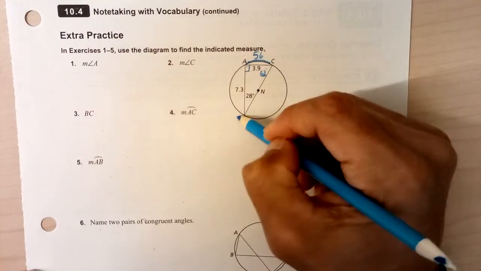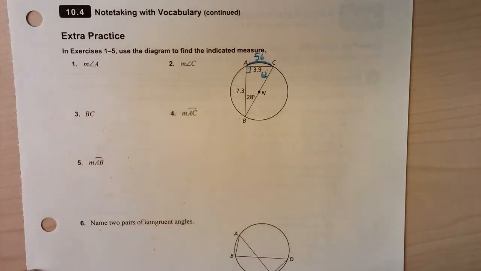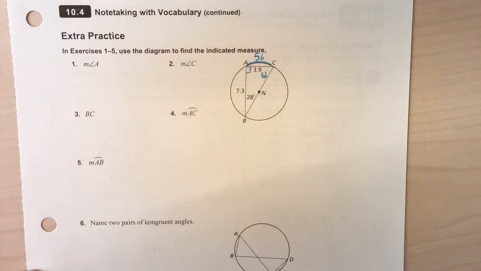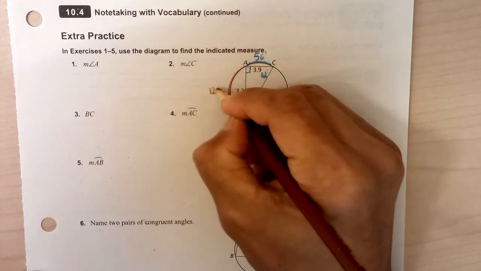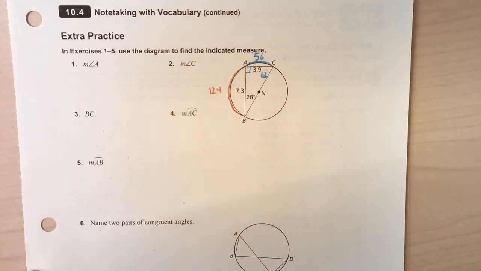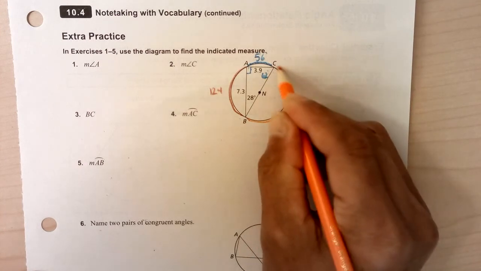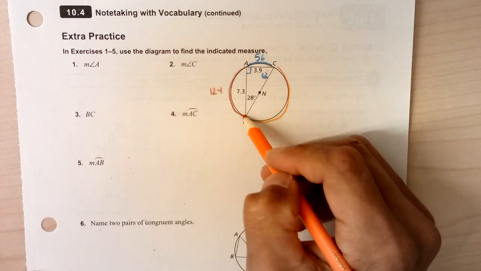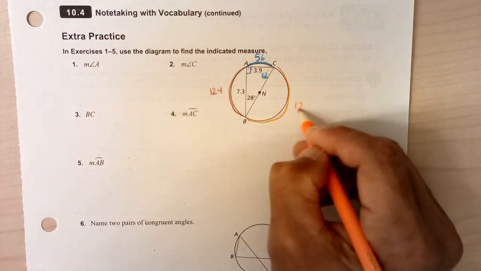Angle C is an inscribed angle, so it intercepts arc AB. Arc AB would be twice the measure of that. So arc AB, 2 times 62, is 124 degrees. And then arc CB, let me get a different color here, would be a semicircle since CB is a diameter, or it's also twice the measure of angle CAB, the inscribed angle, so it would be 180 degrees.